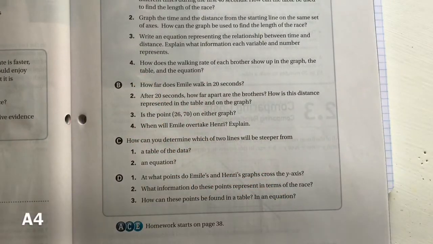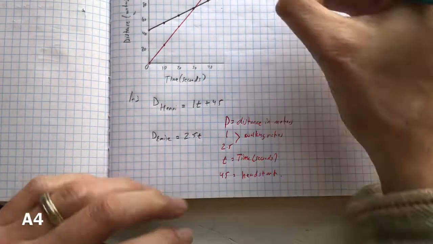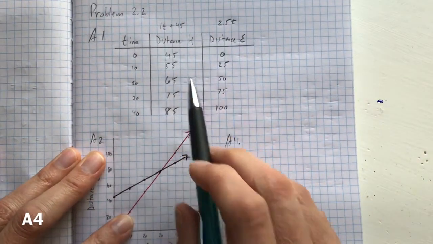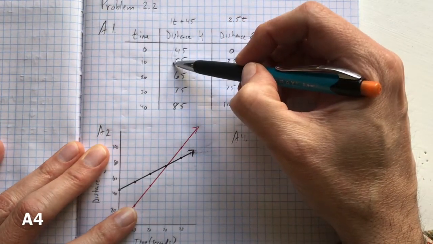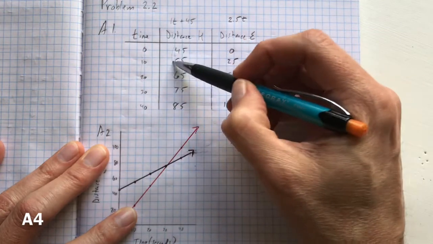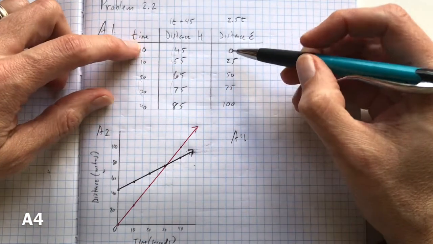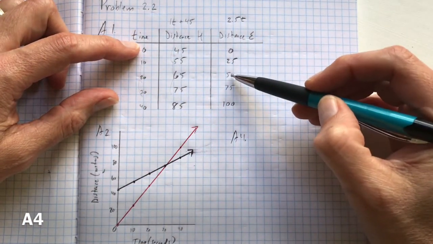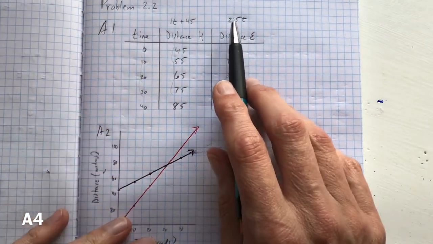A4. How does the walking rate of each brother show up in the graph, the table, and the equation? So here we go, A4. So the walking rate in the table, well, you'll see that every 10 seconds, there's 10 meters. So 10 seconds, 10 meters, 10 seconds, 10 meters. So his walking rate of 1 meter per second is there. Over here, you've got 10 seconds, 25 meters, 10 more seconds, another 25 meters. So basically you'd see if I did 25 divided by 10, it gives me that same 2.5.